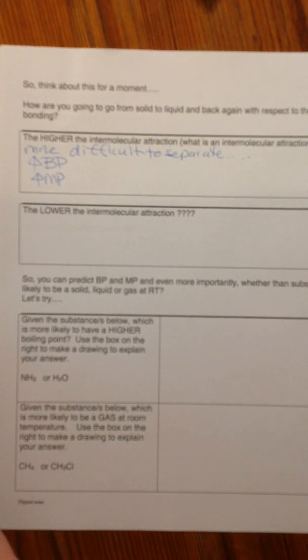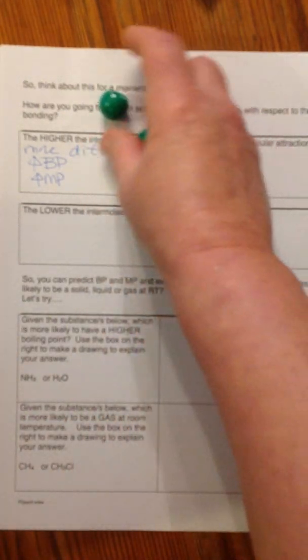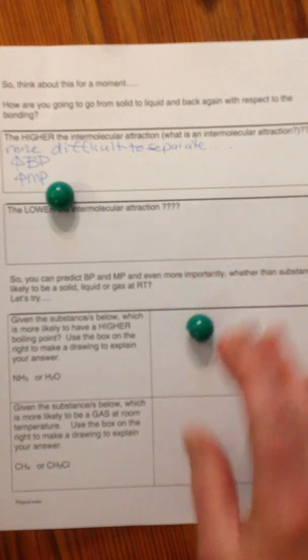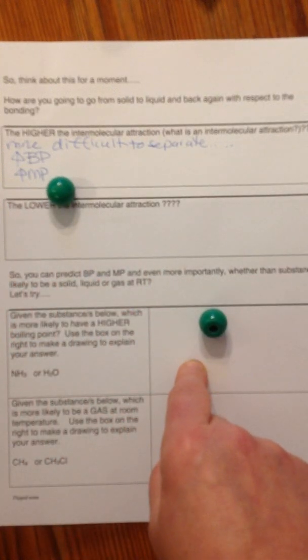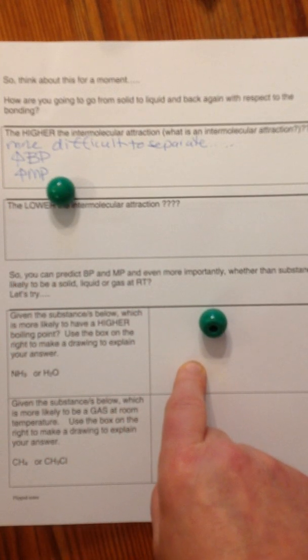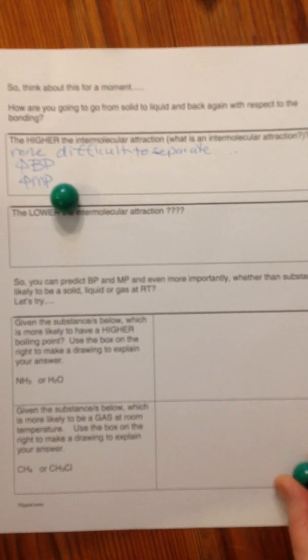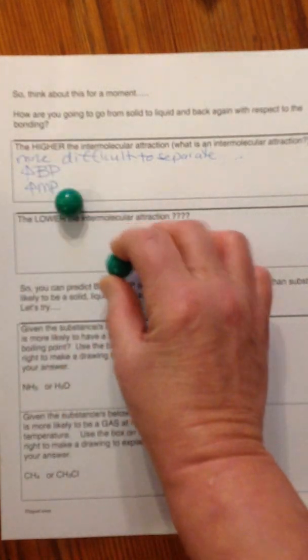The lower the intermolecular attractions, so this molecule over here, if I can get it to not roll around, and this molecule over here have almost no attractions. This is so far apart, this particle practically leaves that particle alone. And therefore, if I want to continue to separate these, make them into a liquid or a gas, it's not going to take much effort at all because they're already separated.